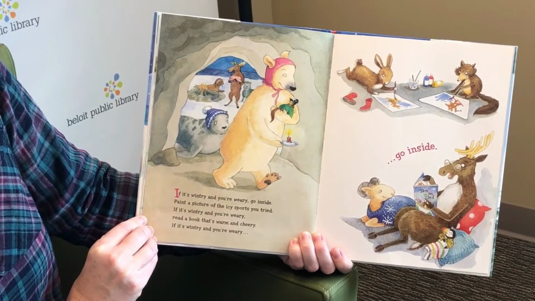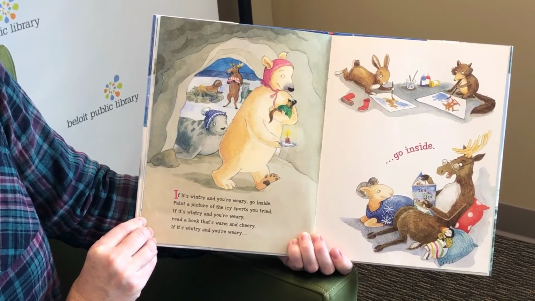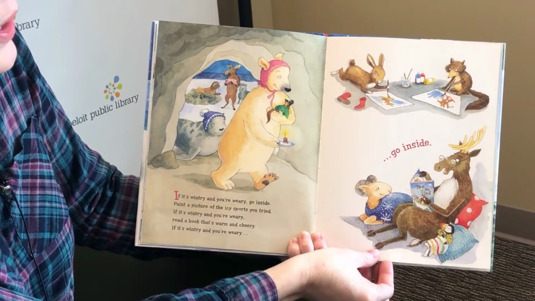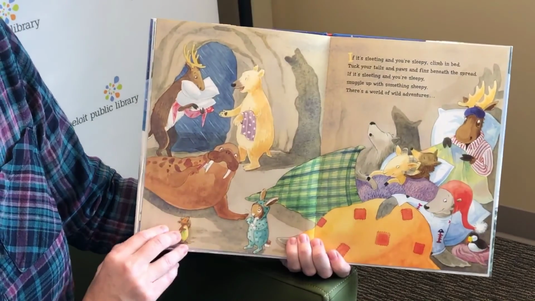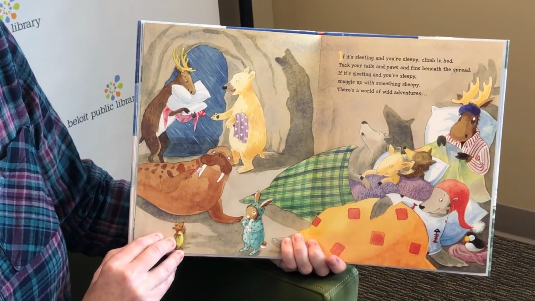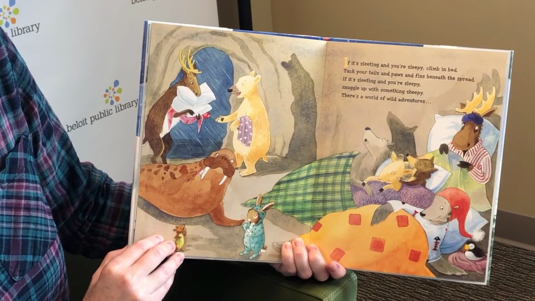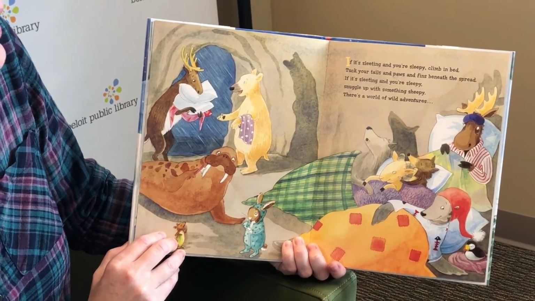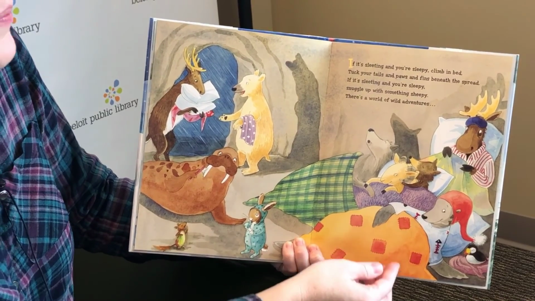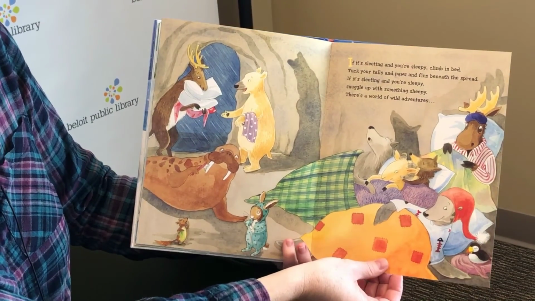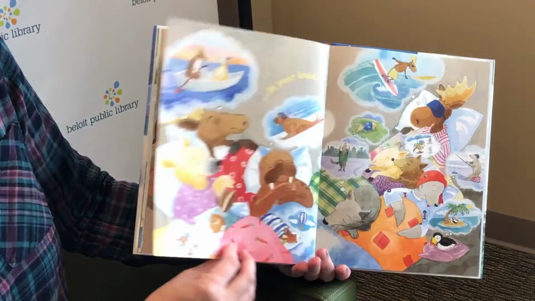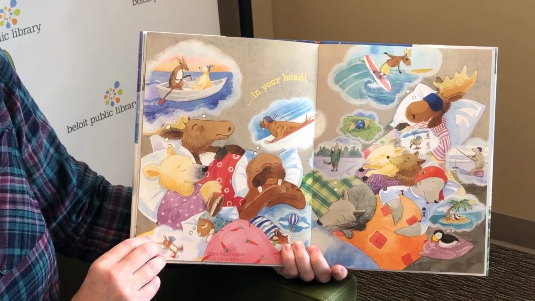If it's wintry and you're weary, read a book that's warm and cheery. If it's wintry and you're weary, go inside. If it's sleeting and you're sleepy, climb in bed. Tuck your tails and paws and fins beneath the spread. If it's sleeting and you're sleepy, snuggle up with something sheepy. There's a world of wild adventures in your head.